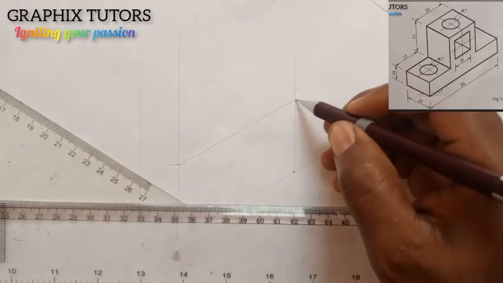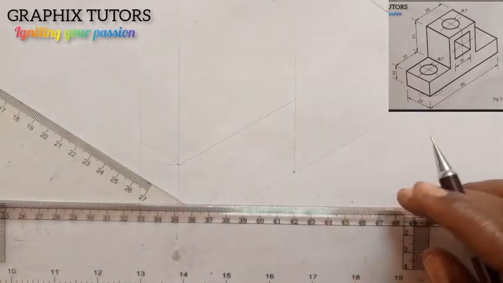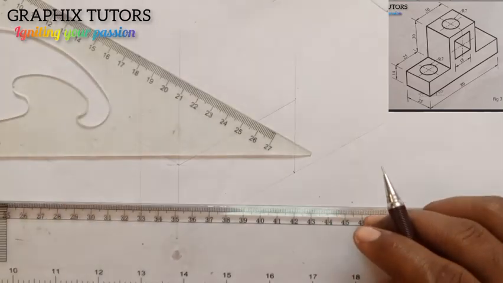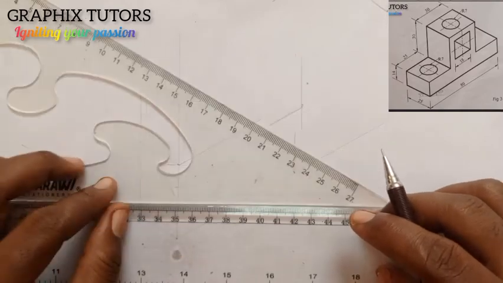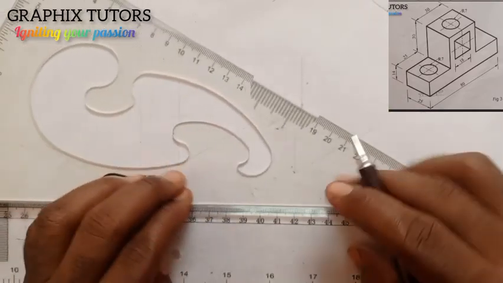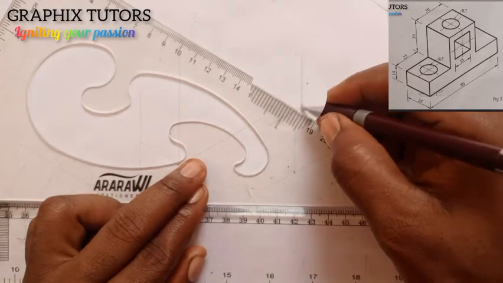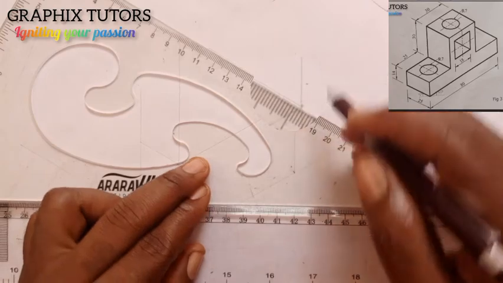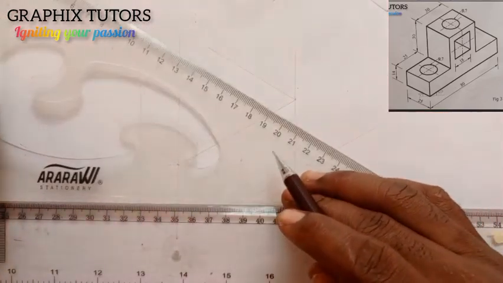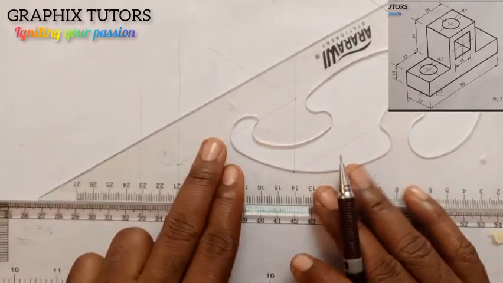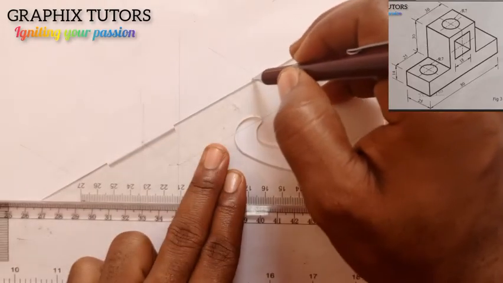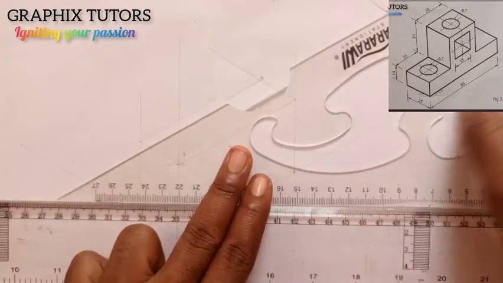Now come to this point also. I'll draw another 30 now. I'll move my set square to that point. So moving it to that point, can you see that? At this point I'm going to draw 30 this way. You can see that. Then I'll turn it this way around again, and I'll come here and draw another 30 to touch here.